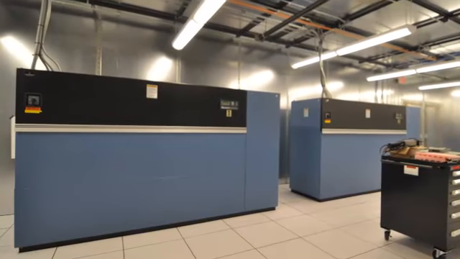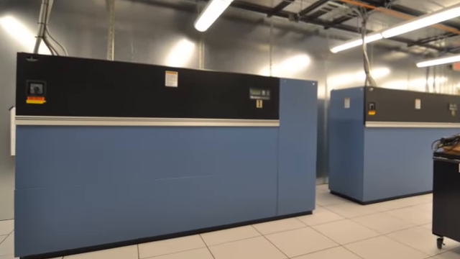So what about these other 2 units? They do the same job, but they do it a little bit differently. These are called direct exchange units. They have their own compressors and refrigerant in them. They don't rely on the system's chilled water.